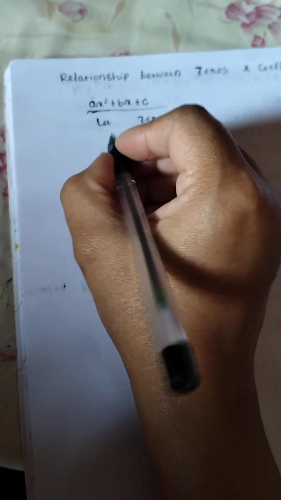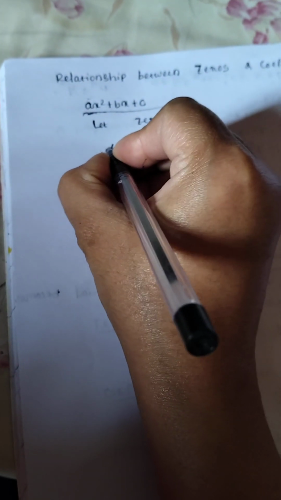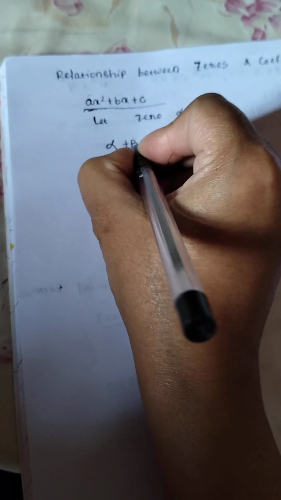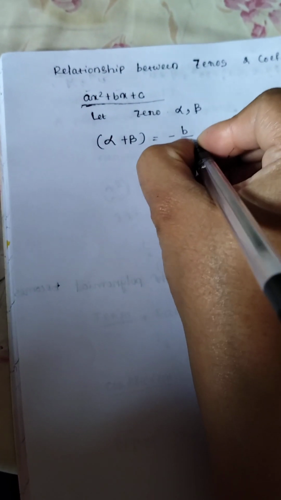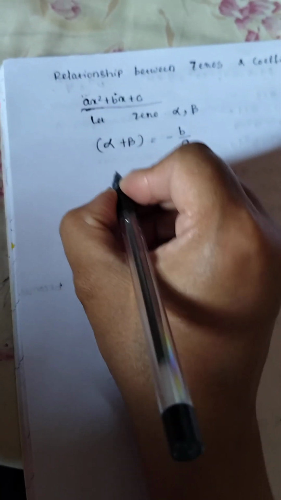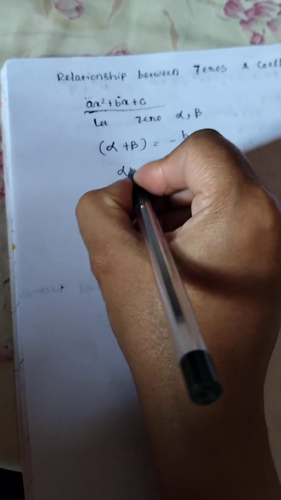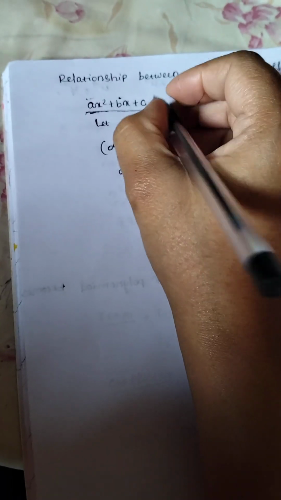Then the sum of the zeros, alpha plus beta, is equal to minus b by a, and the product of the zeros, alpha into beta, is equal to c by a.